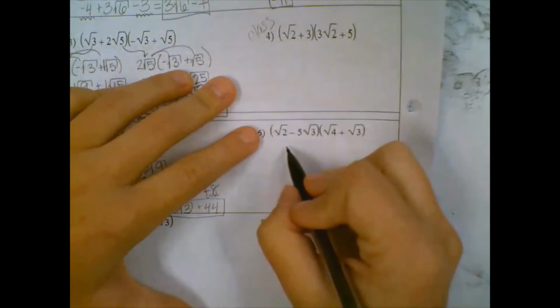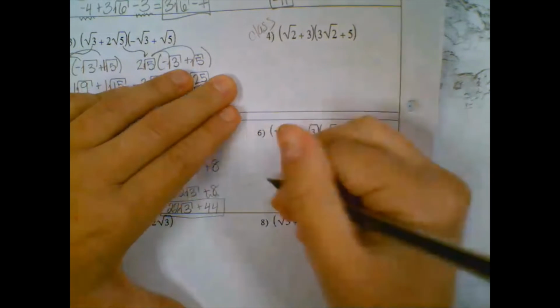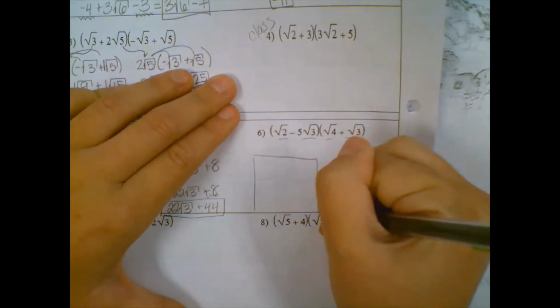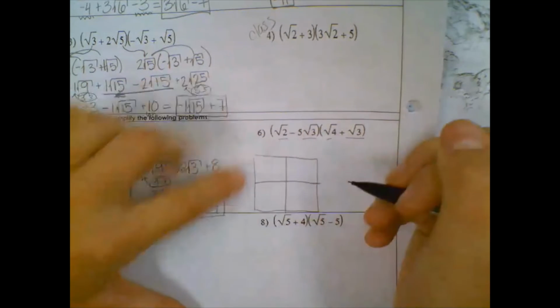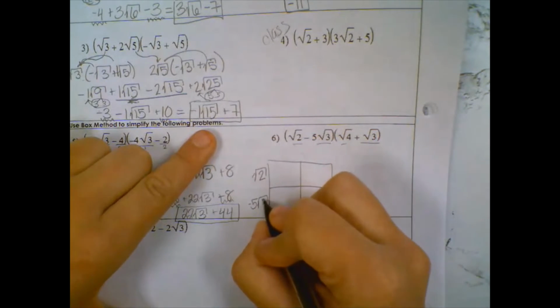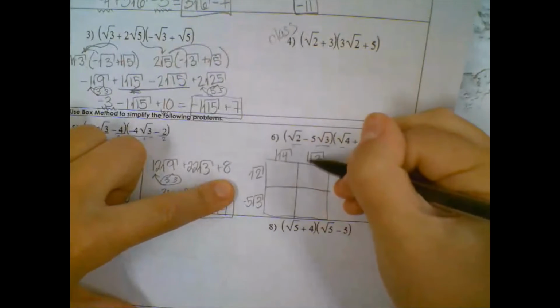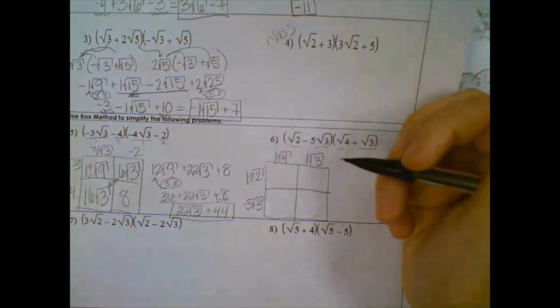So again, making sure we understand this is 1 and 2, 1 and 2. So it is a 2 by 2 box. Draw it big because radicals can be kind of big numbers. So make sure you leave yourself enough room, and then we label. So remember, if you don't see a coefficient, it is 1. So you can pencil that in if you need to.